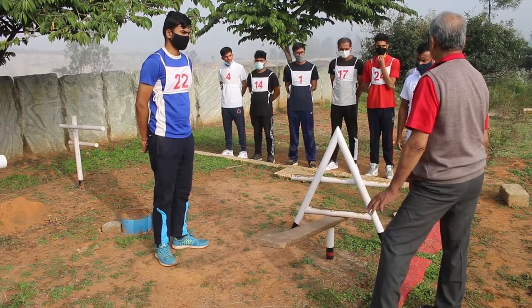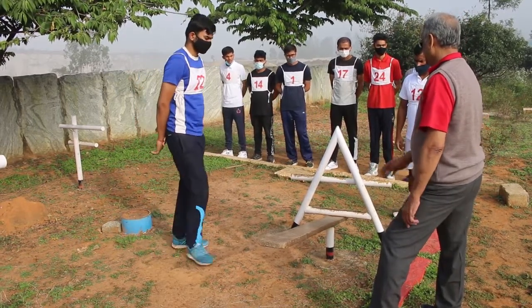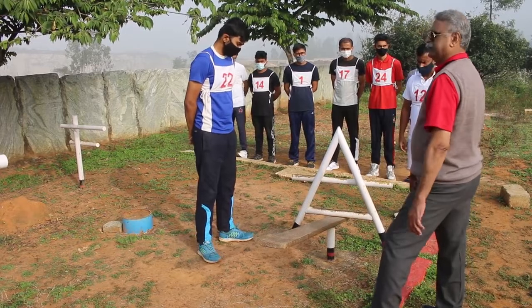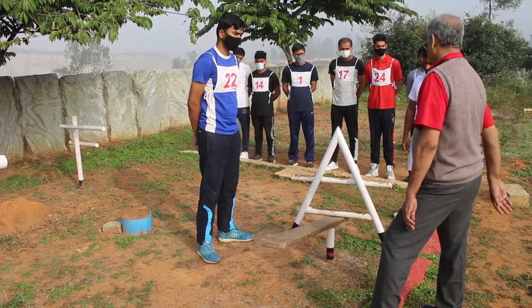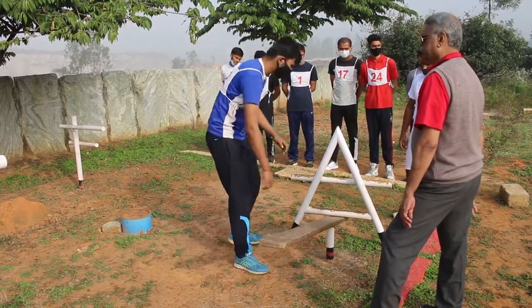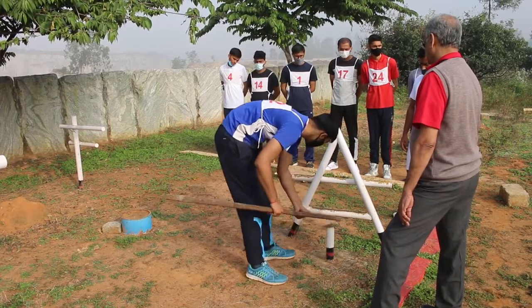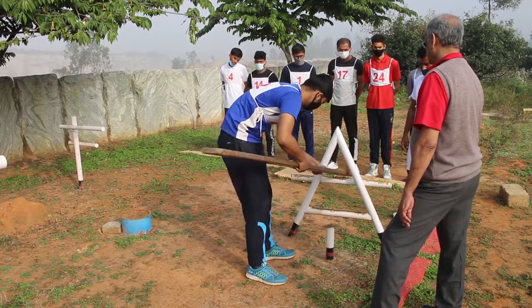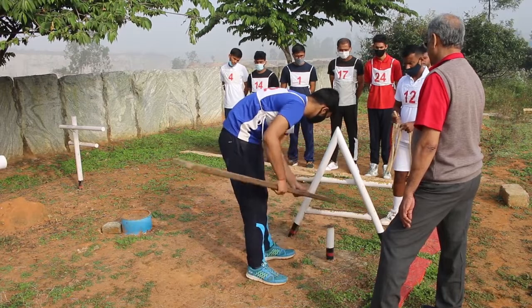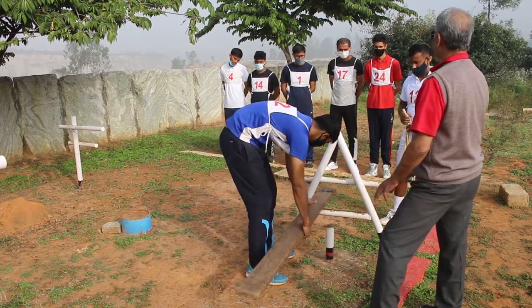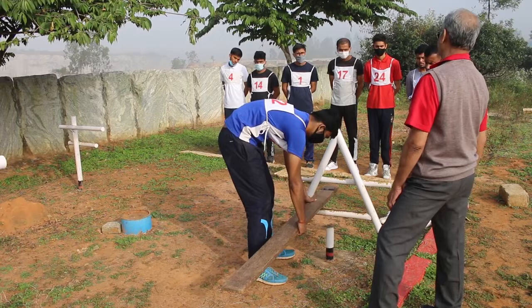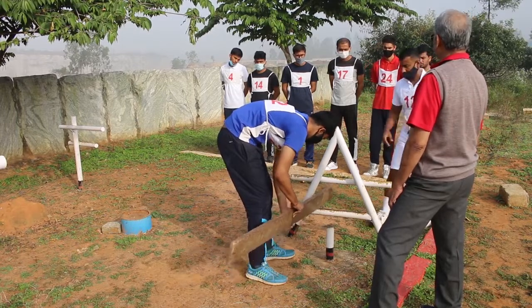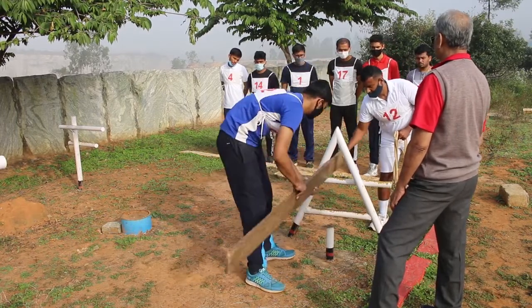Understood? Simple? Okay. Now this pivot is not there. Pivot is not there. Do something with these two. What can you do? Don't always think that a plank has to be used. Try to rest it forward.